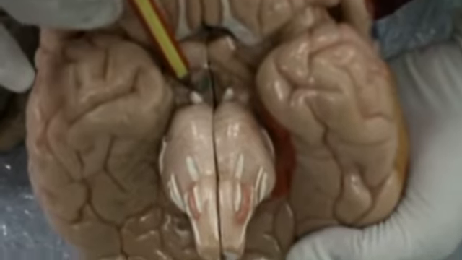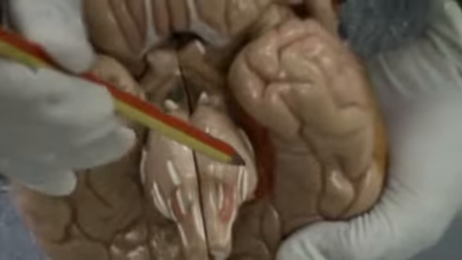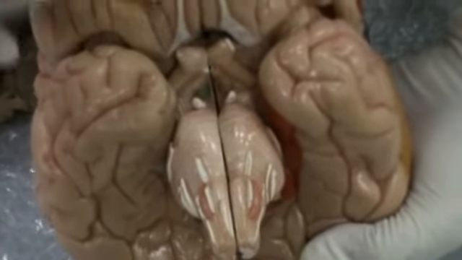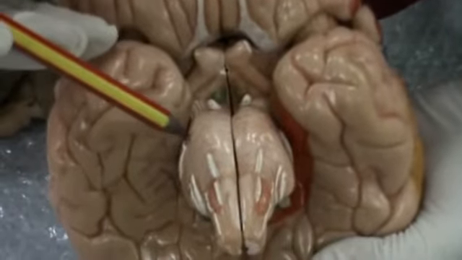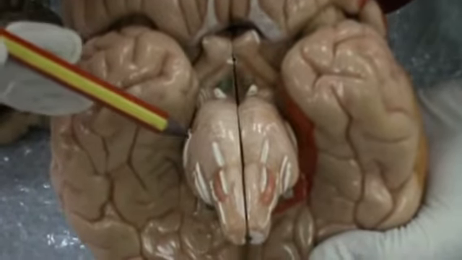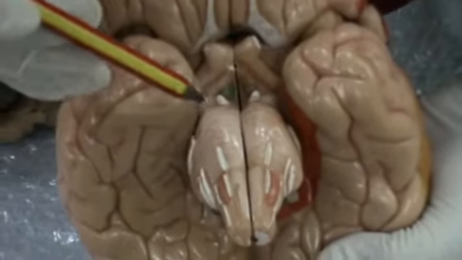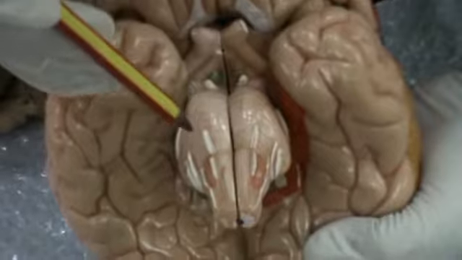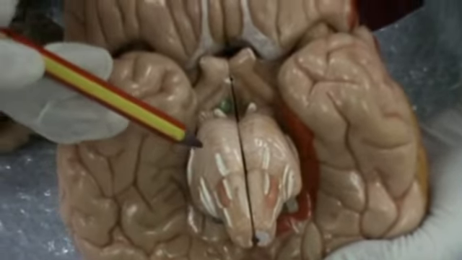You can see the white colored fibers emanating off the brainstem. These are the cranial nerves. The cranial nerves innervate predominantly the structures in the head and neck, but they are attached mostly to the brainstem. We will now give a brief description of the cranial nerves.